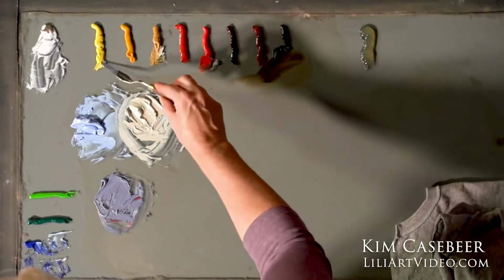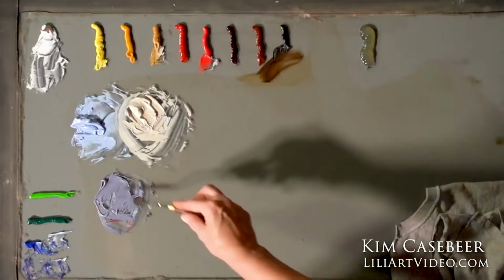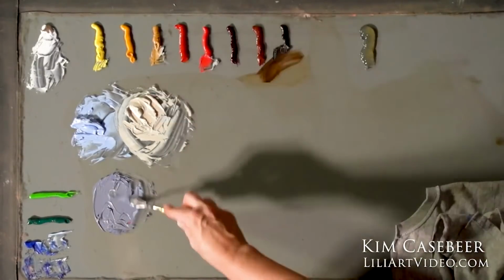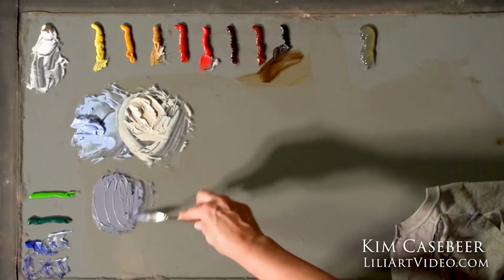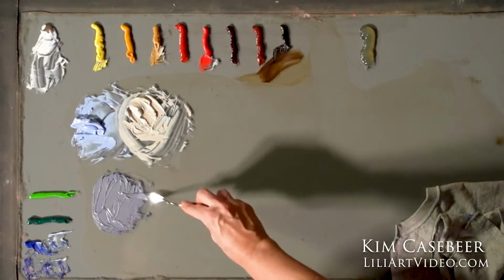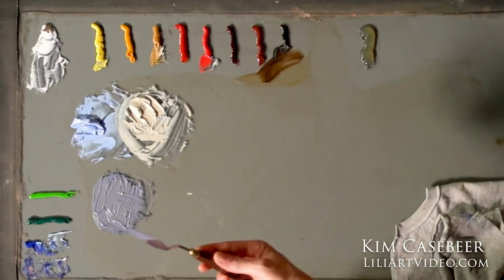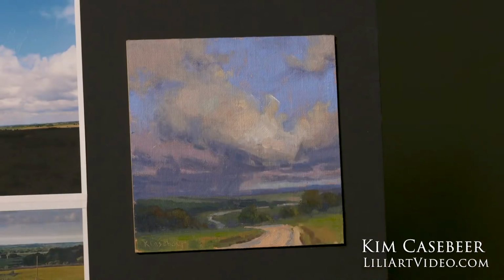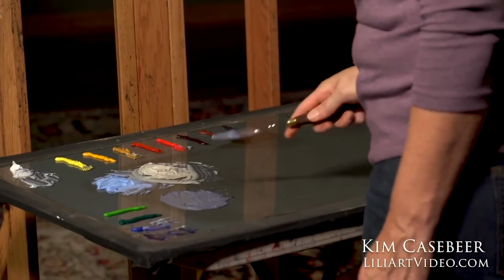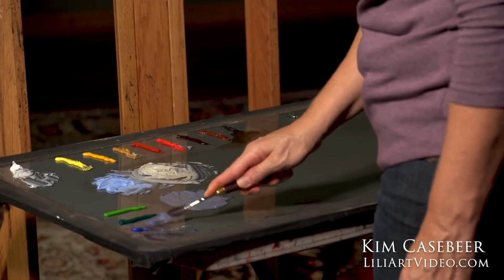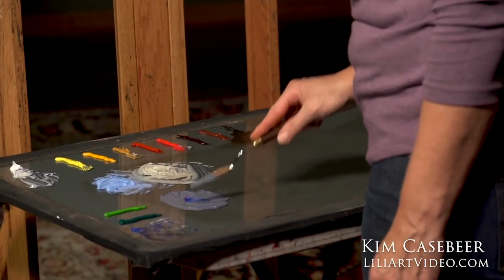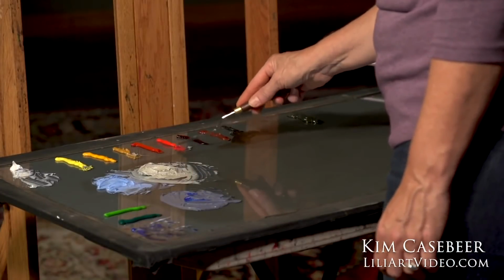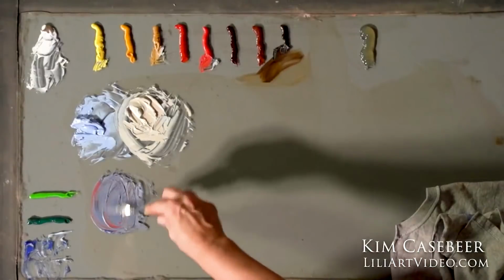And a little lemon yellow too, to knock that color down, to gray it down a bit. Yeah, that helps gray it down. And that is getting really close. My only concern with this is that I don't think I have enough paint mixed. So I'm going to add a little more blue and a little more red.